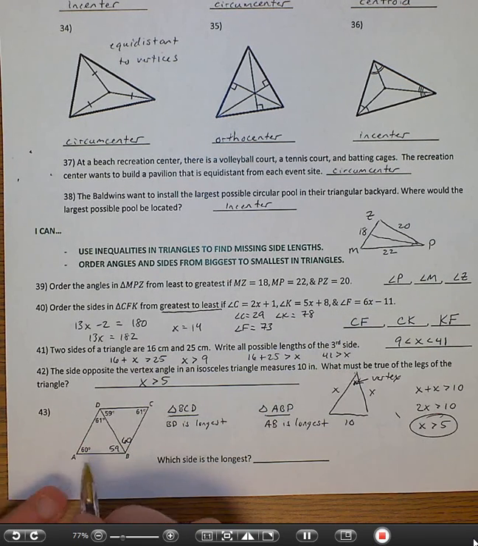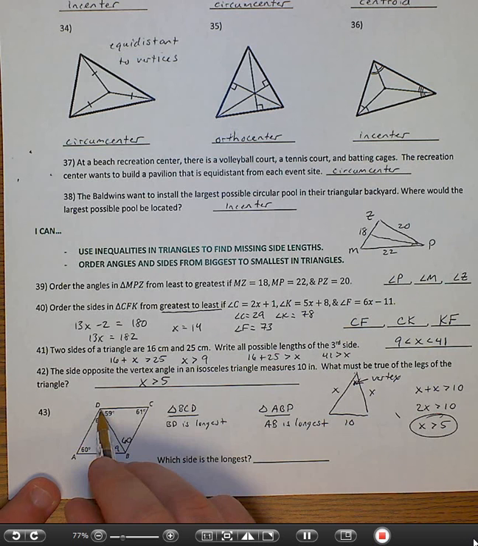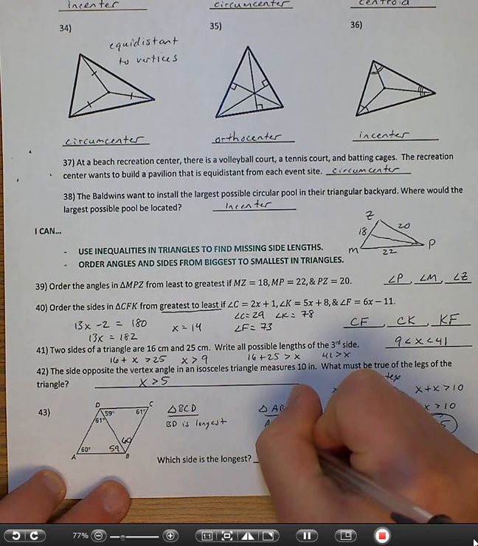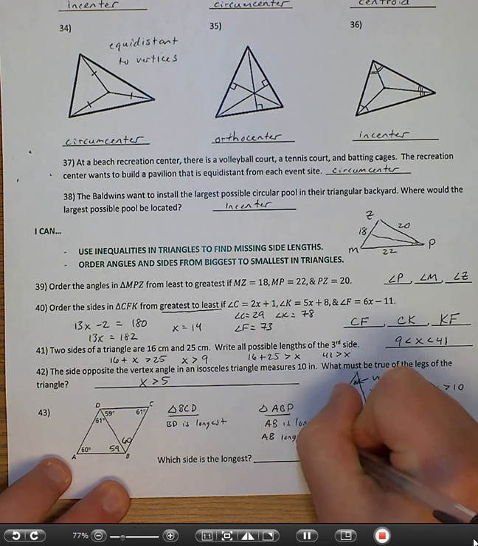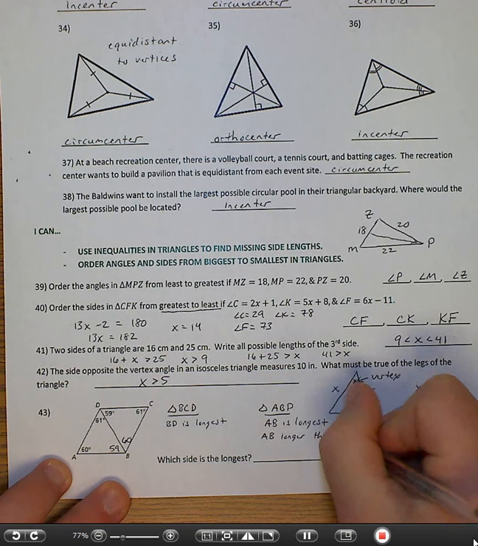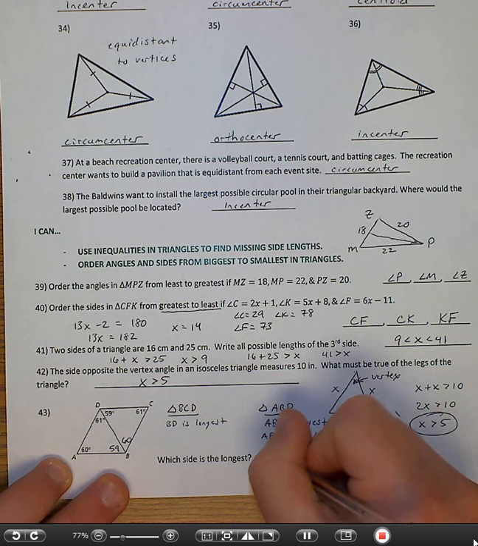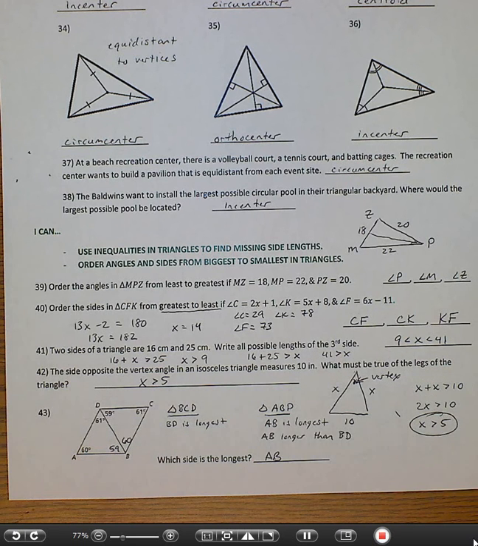AB is the longest in triangle ABD, but isn't BD also in AB, or this triangle? So AB is longest, so AB is longer than BD. So if AB is longer than BD, and that's the biggest side here, AB overall is the longest side. Okay? That's the end of this video, end of this review. Remember, this is just a quiz tomorrow.